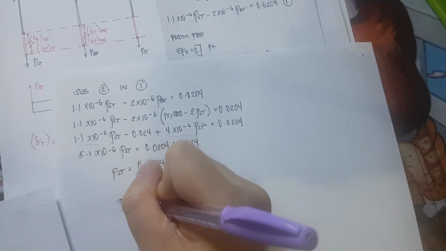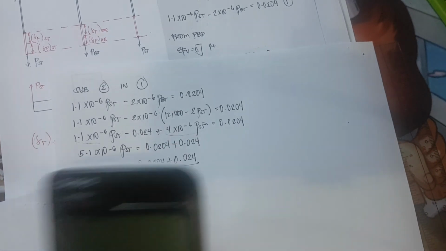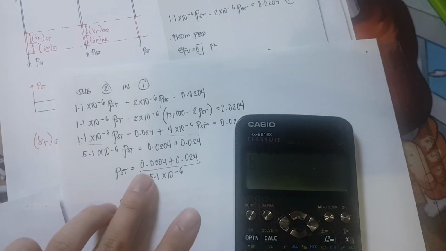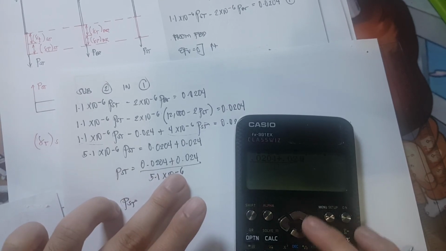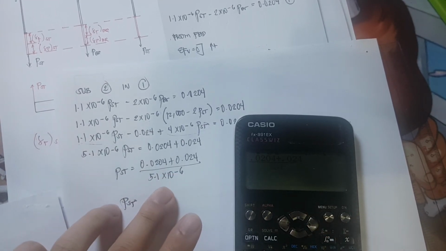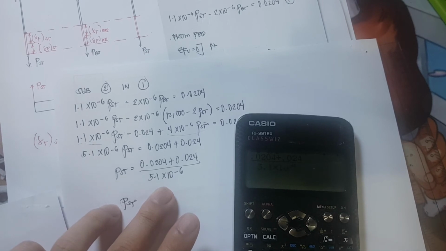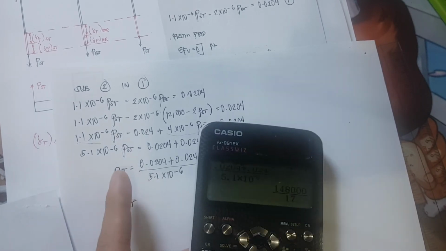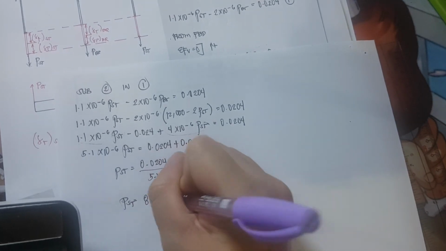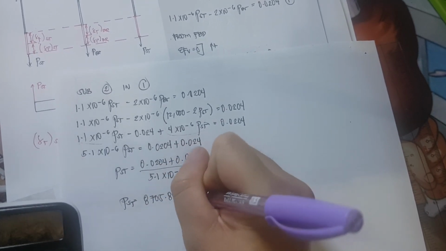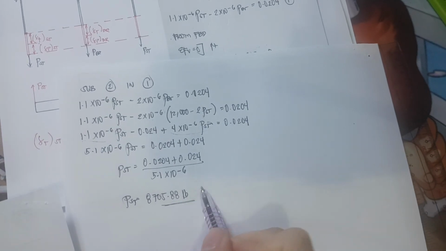Therefore, P of steel is equivalent to 0.0204 plus 0.024 divided by 5.1 times 10 raised to negative 6. And that is 8,705.88 pounds. That is for the steel.